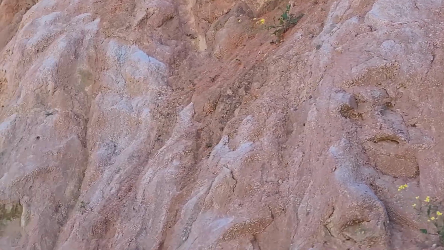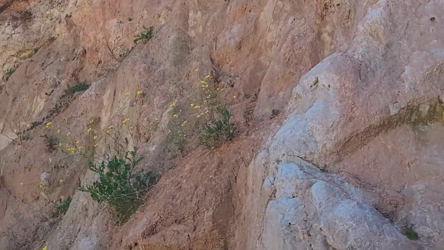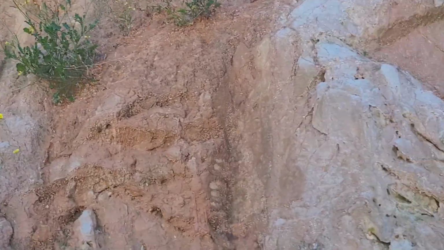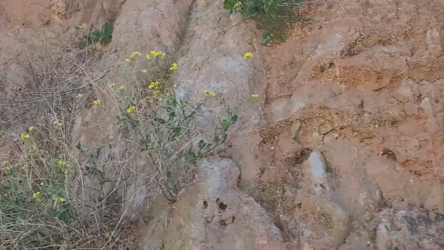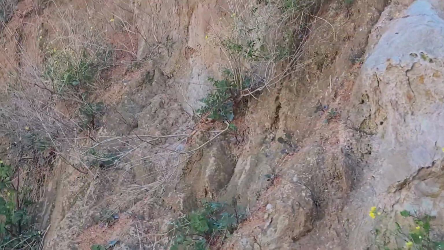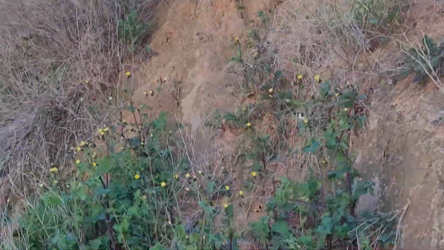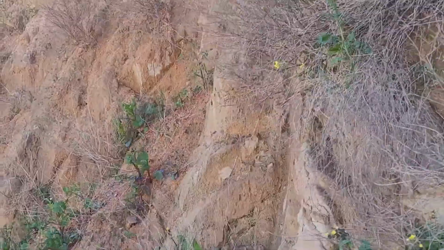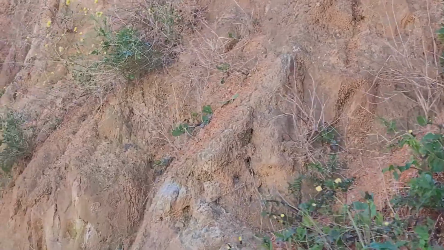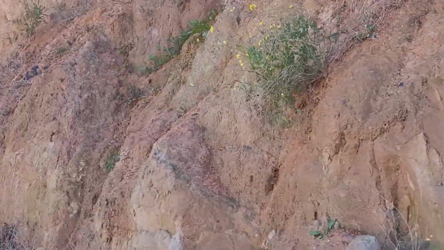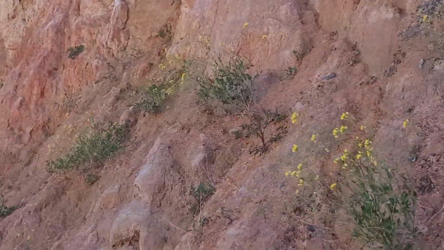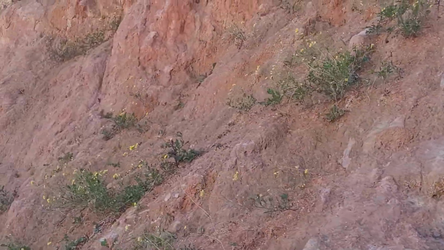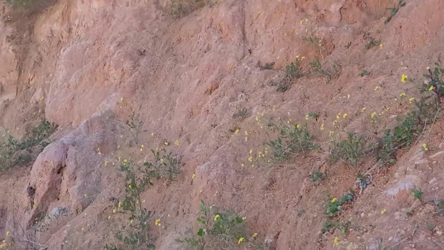So I don't know too much about the Costerfield and the Deep Creek formation. It looks like there might be some bedding there. But all I know is that most of these siltstone sandstone deposits in Victoria come from the Silurian time period, and they are marine.